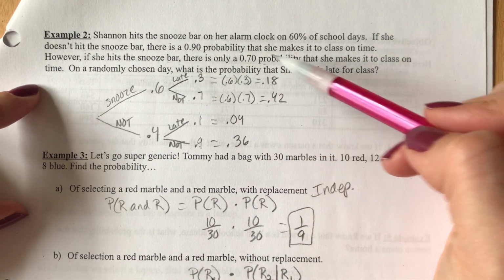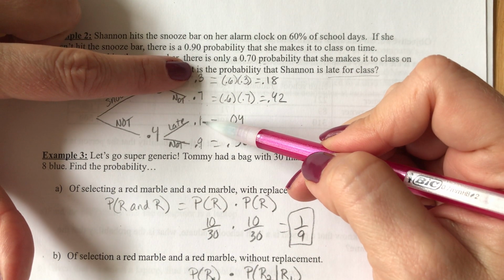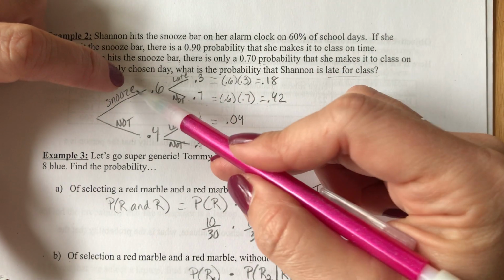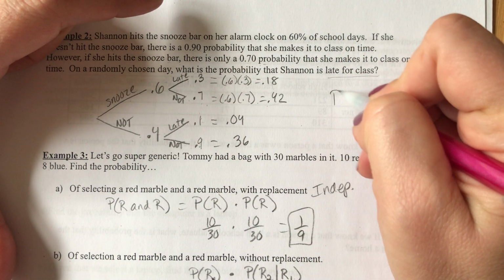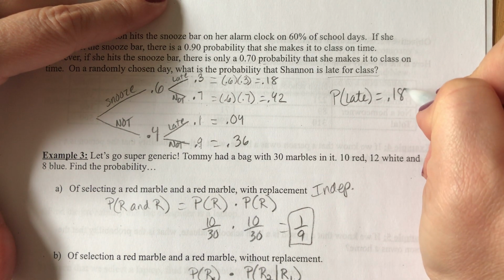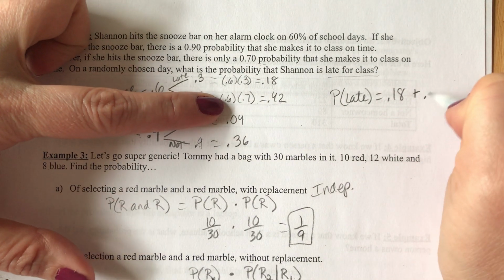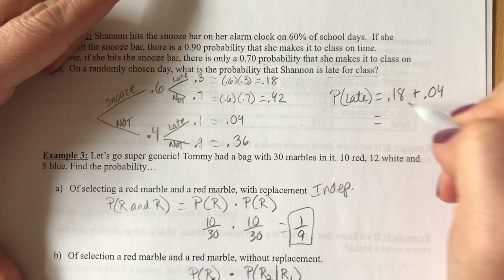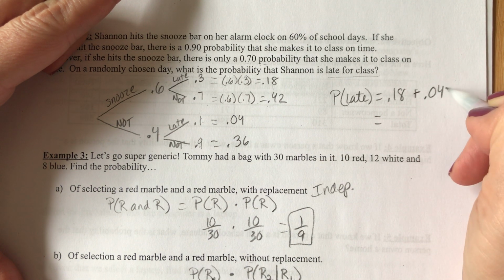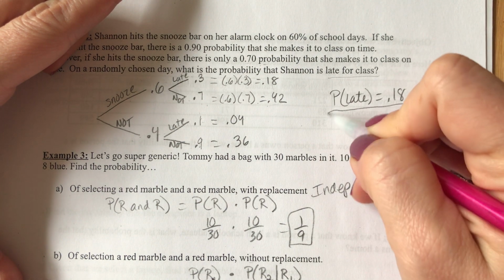On a randomly chosen day, what's the probability that she's late for class? You can't just add these lates because these depend on what happened here. So it's snooze and late. Snooze and late is an 18% chance. Don't hit the snooze and late is a 4% chance. So the probability, because it's snooze and late, or don't snooze and you're late, when you add them together, your final answer is 0.22.